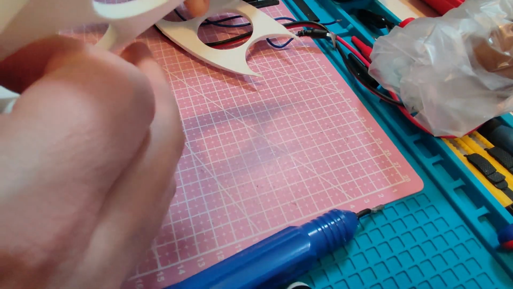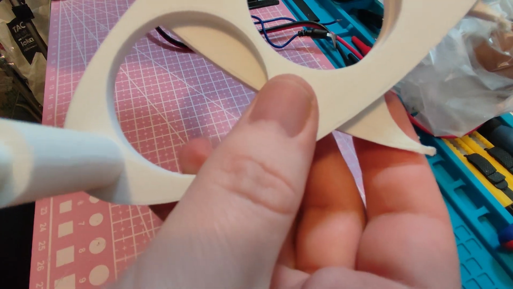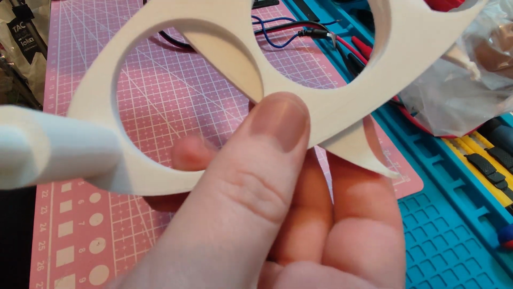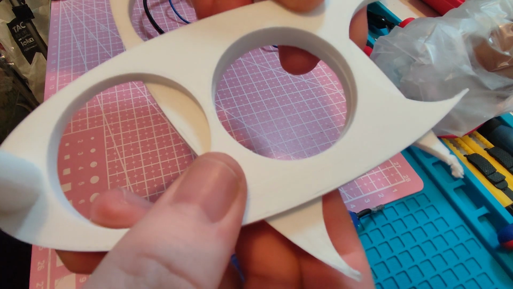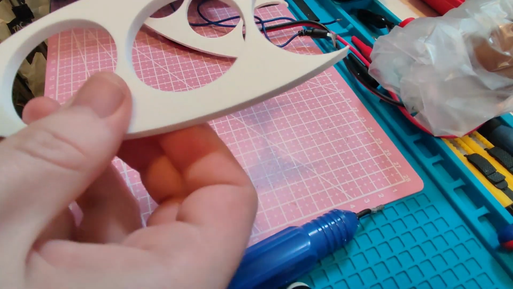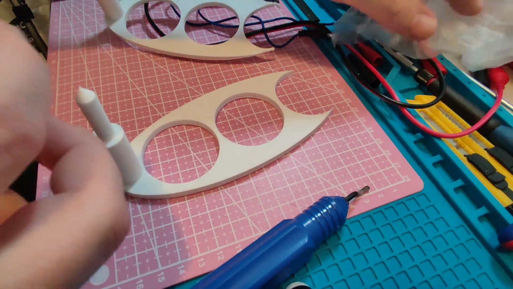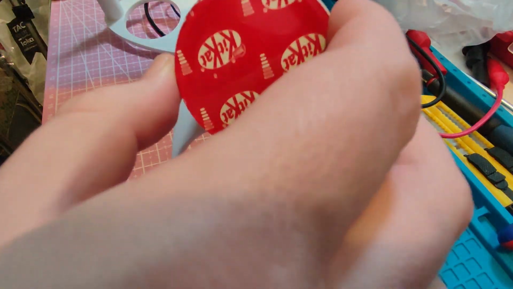Now let's see if the hole diameter got any larger. I don't know. We can try it with the capsule that I got.